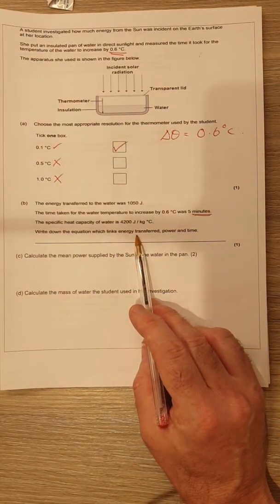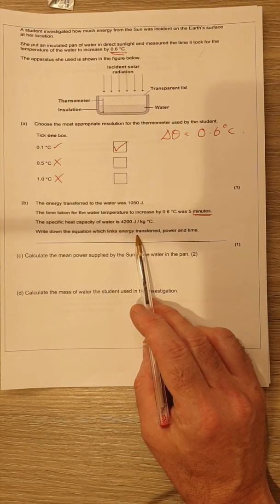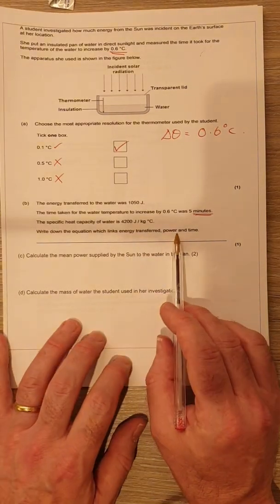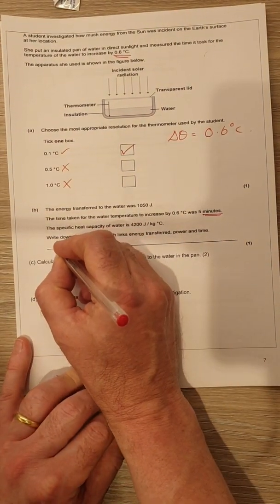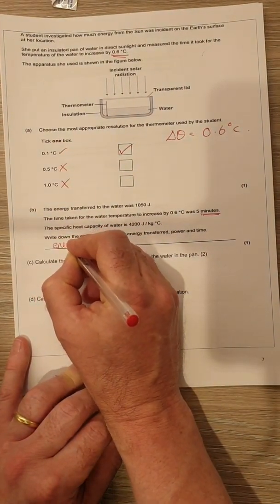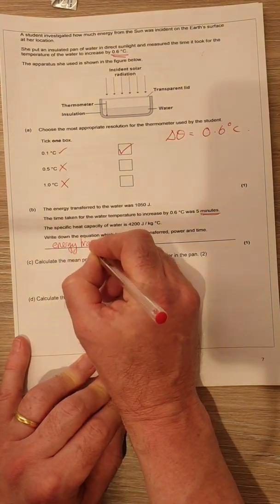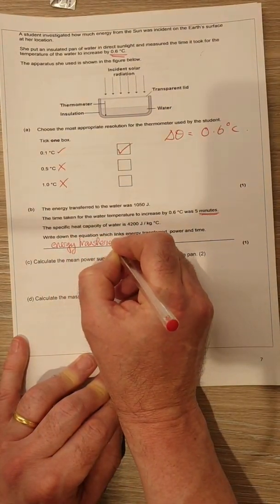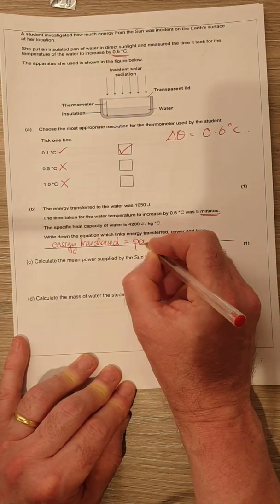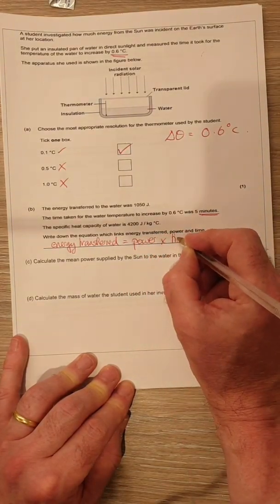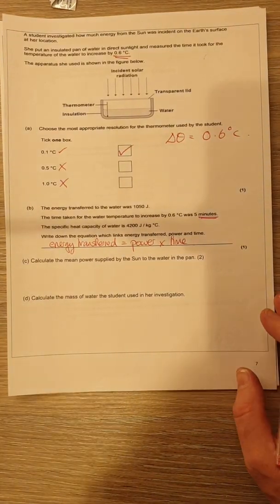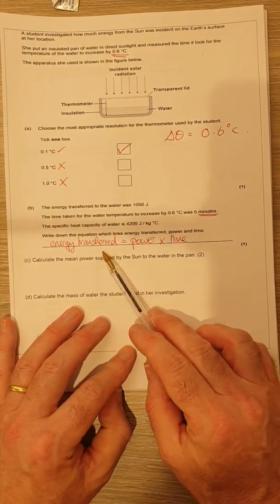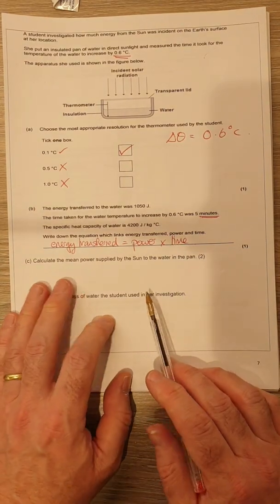And that equation is, what is the equation that links energy transferred, power and time? So we've got the energy transferred equals power multiplied by time. Power is how much energy we're transferring to something every second. So energy transferred is equal to power times time.